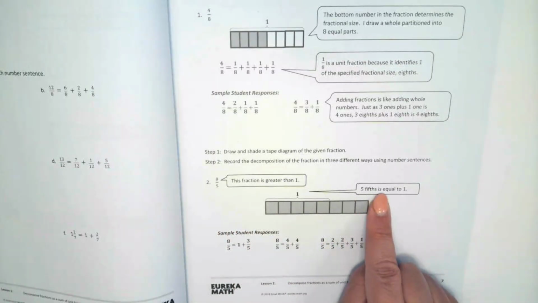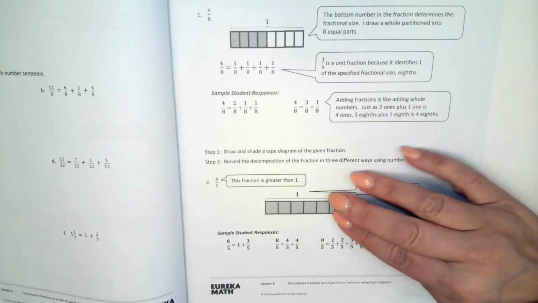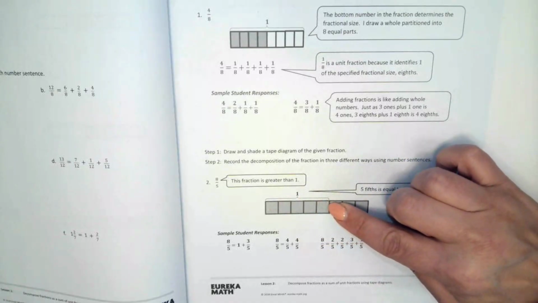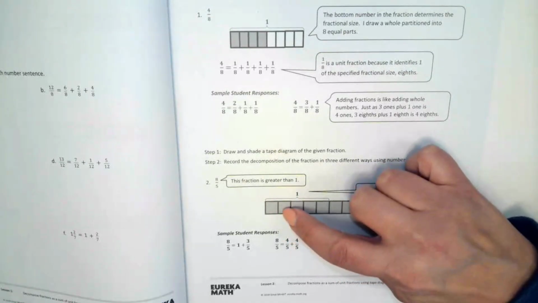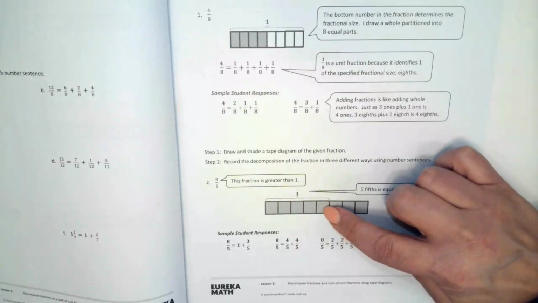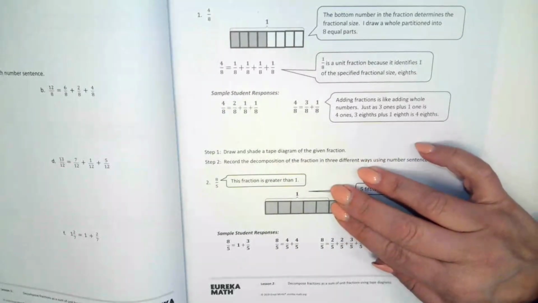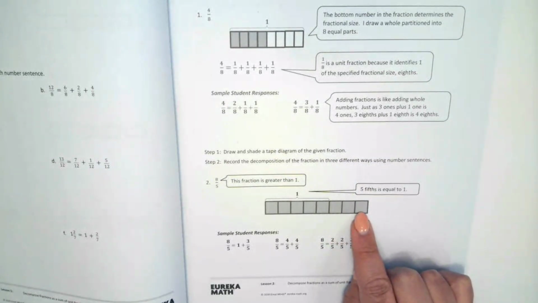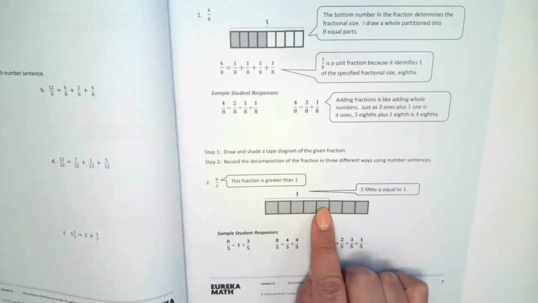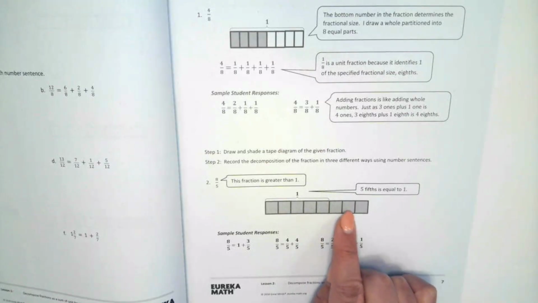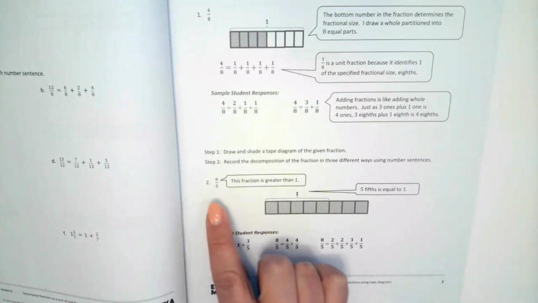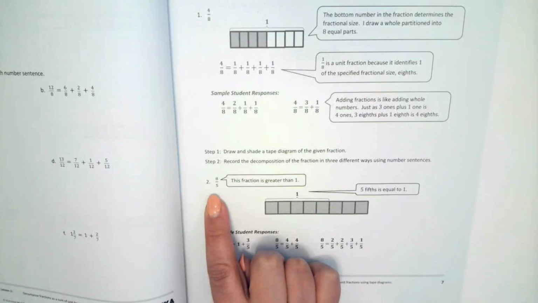This says 5/5 is equal to 1. So if you look on this tape diagram, see where they labeled the 1 whole? Count how many parts. 1, 2, 3, 4, 5. So those are called fifths. 5/5 makes 1 whole. And then there are 3 more fifths shaded. So that would be 5/5, 6/5, 7/5, 8/5. So this tape diagram is showing 8/5 shaded.